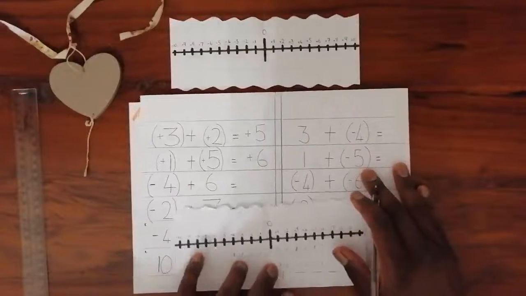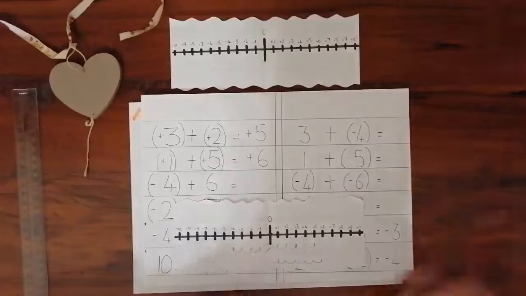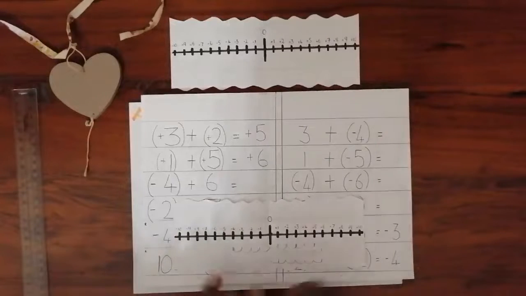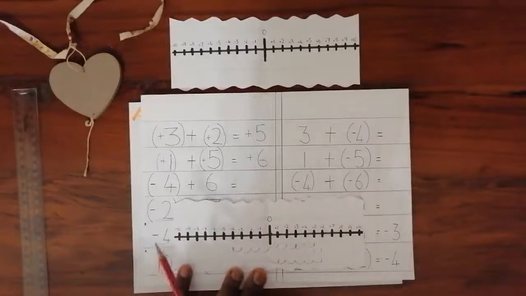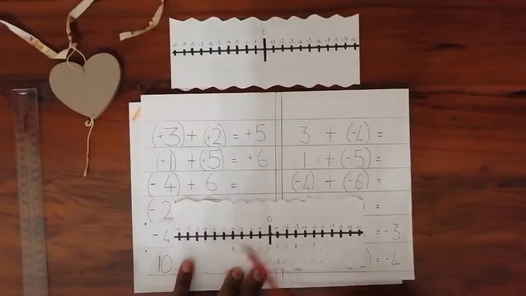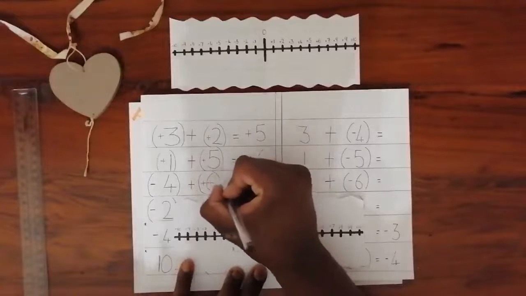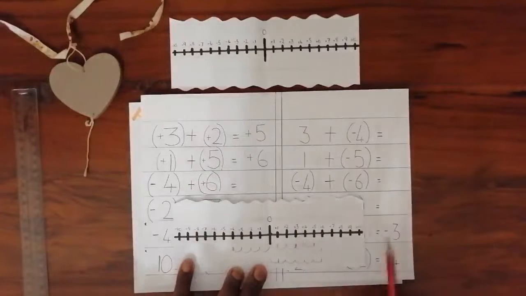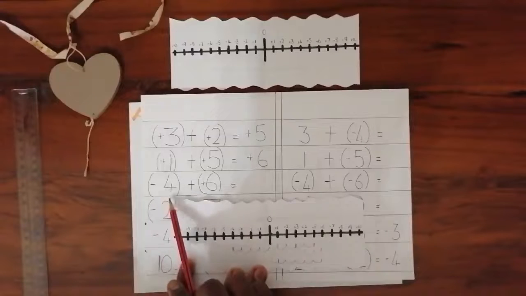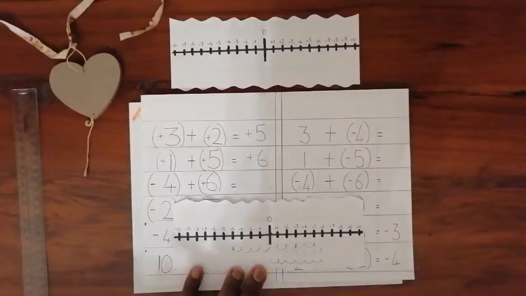I hope you're starting to get the hang of this. Now, let's spice things up a bit. Let's add in a negative number. Minus 4 plus 6. So again, we do the same thing.